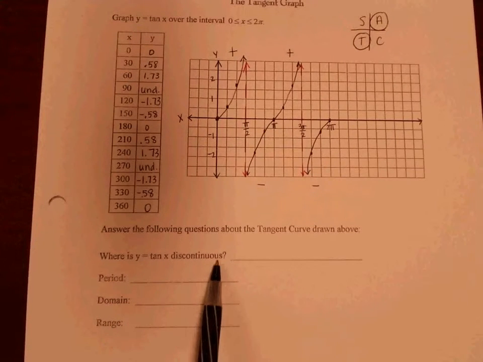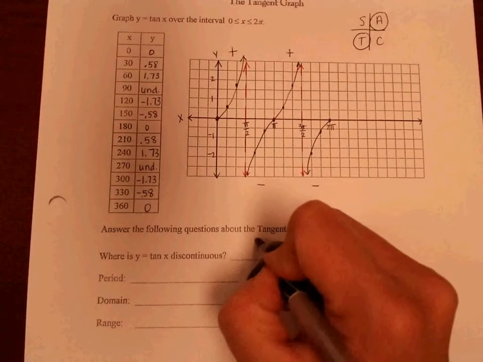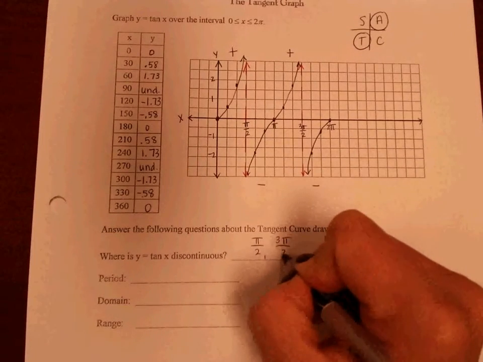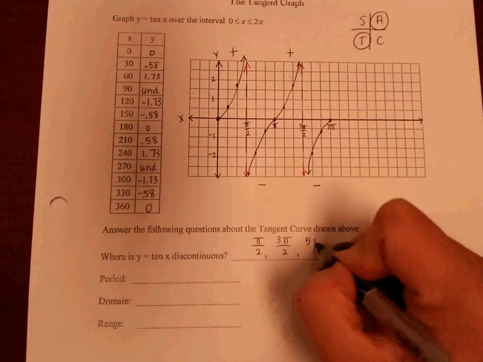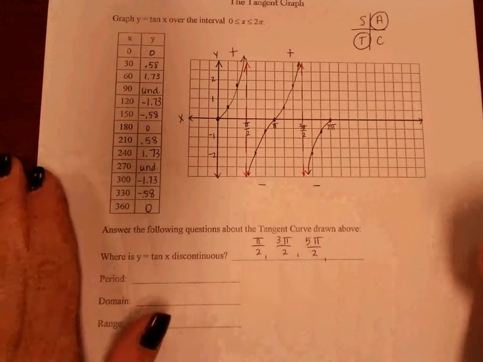So the first question is, where is y equals tan of x discontinuous? That's where you have asymptotes. So you might want to write yourself a little note over here that you're looking for the asymptotes. That's happening at pi over 2. Again at 3 pi over 2. It would happen again at 5 pi over 2.